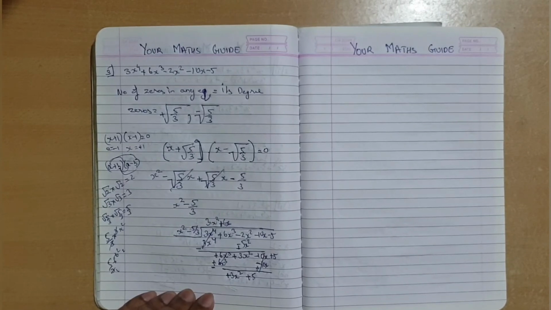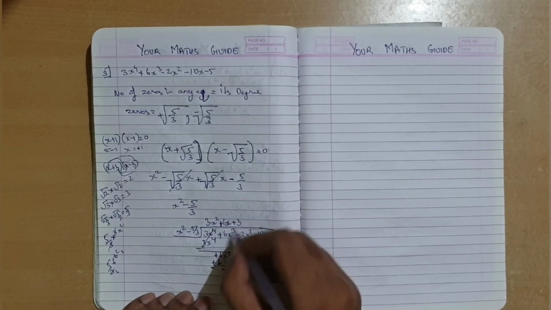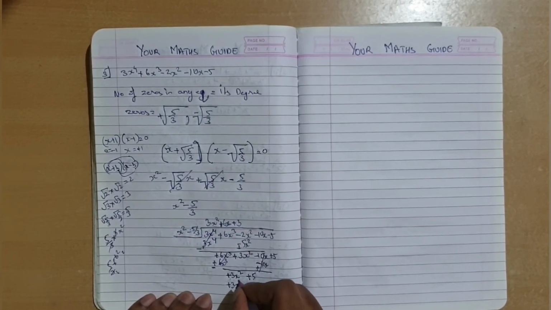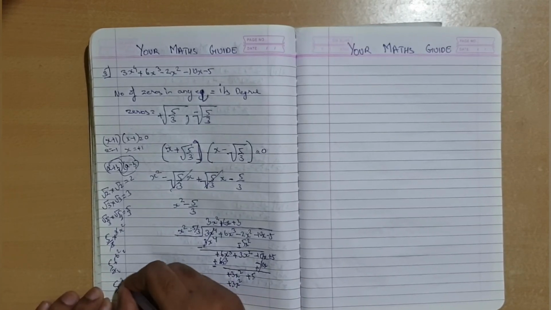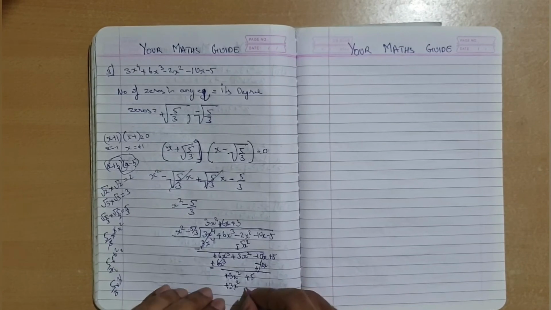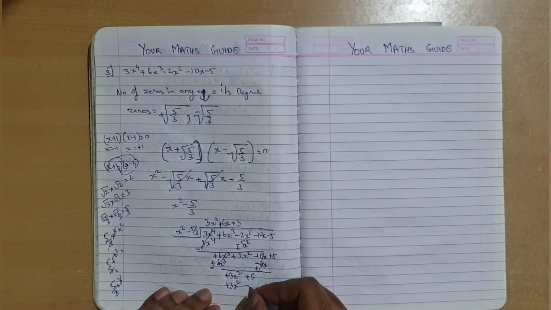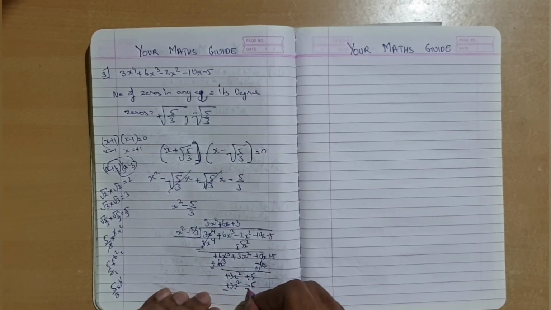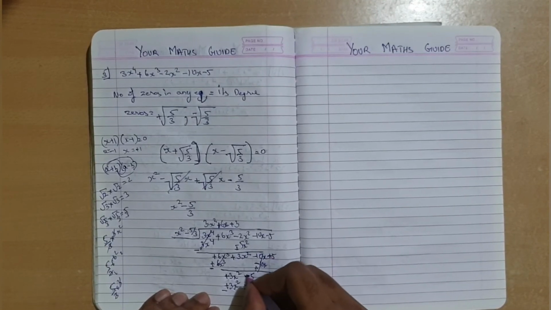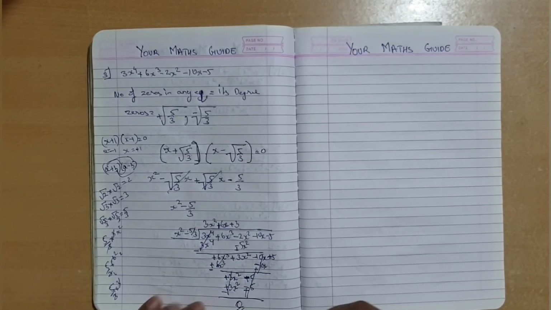Okay, so now we just have to multiply x square into 3 plus 3, x square into 3 will be plus 3x square and minus 5 by 3. 5 by 3 into 3 will be 3 ones are 3, so minus 5. Okay, so now change the signs, plus will become minus, minus will become plus. Minus 5, this is minus 5, minus this will become plus, so cancel, this will become 0.